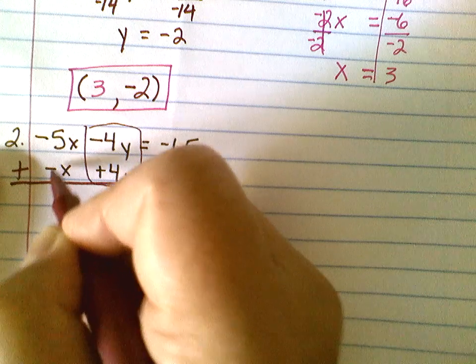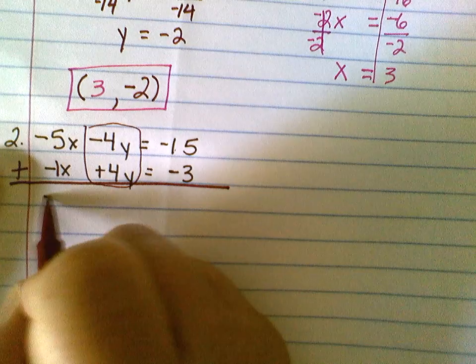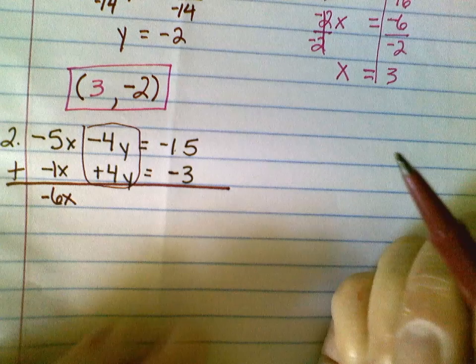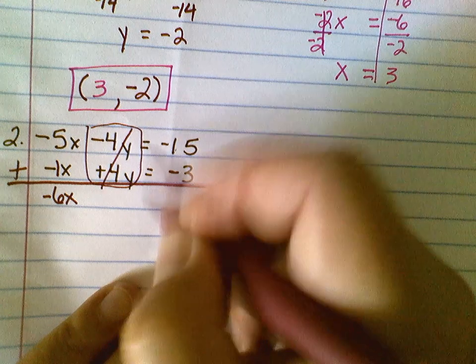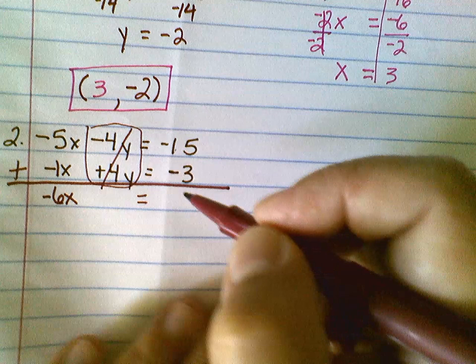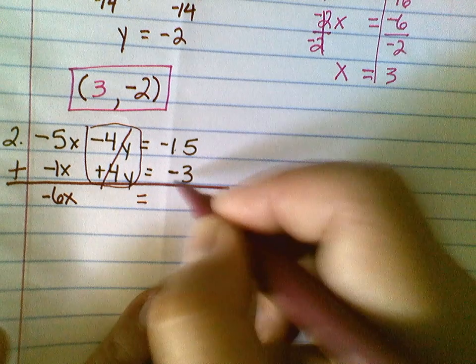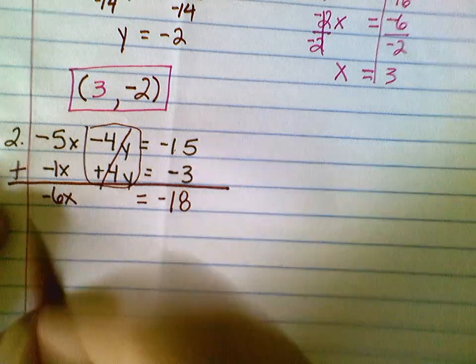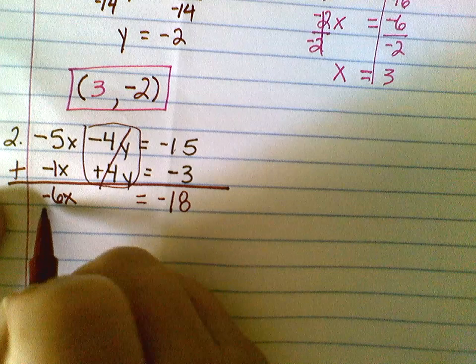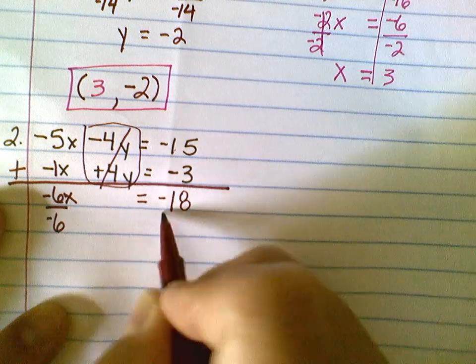So again, I have negative 5 plus negative 1 is negative 6x. Negative 4y plus 4y is going to be 0. So I eliminated the y. Negative 15 plus negative 3 is negative 18. I do the opposite of multiplication, which is to divide.